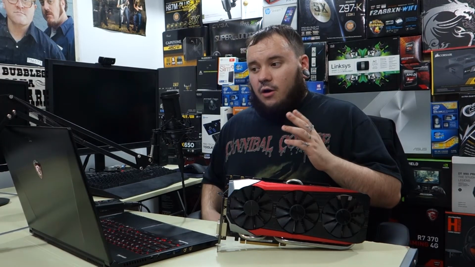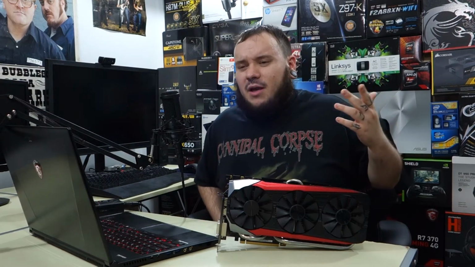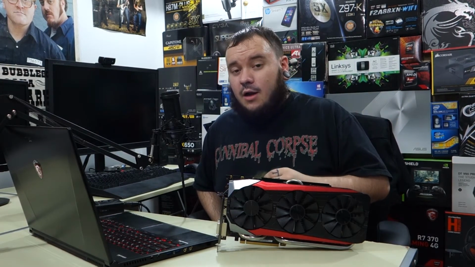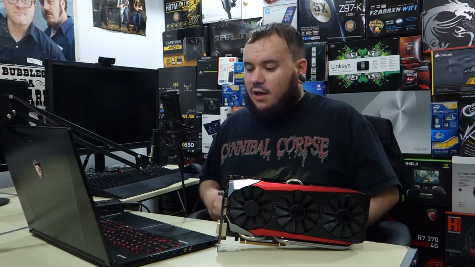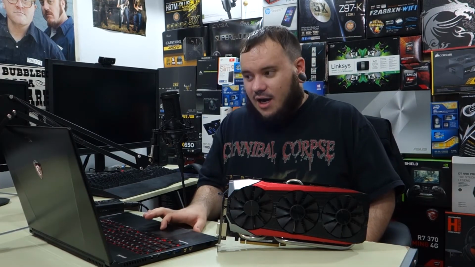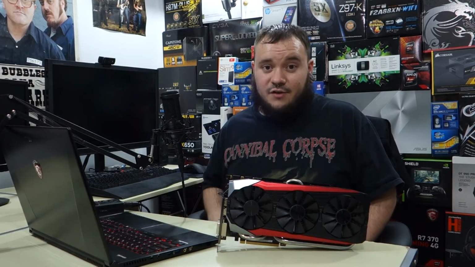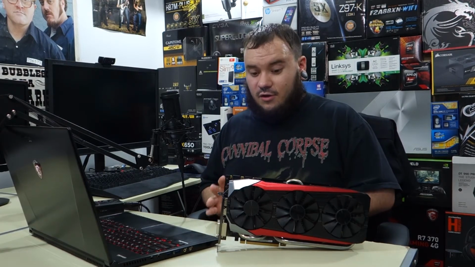Our last benchmark, which admittedly is still somewhat synthetic because it's a canned benchmark from a game, is the Metro Last Light Redux benchmark. The reason this one was picked was because the game has been out for some time. There's probably not going to be any more driver optimizations for it. This is as good as it's going to get.